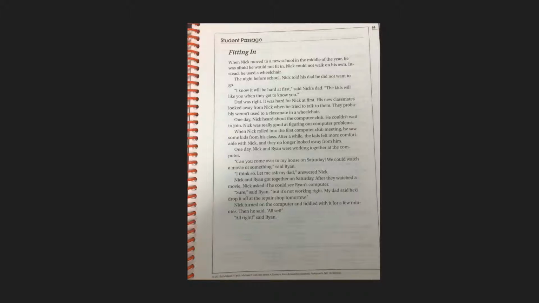Nick and Ryan got together on Saturday. After they watched a movie, Nick asked if he could see Ryan's computer. "Sure," said Ryan, "but it's not working right. My dad said he'd drop it off at the repair shop tomorrow." Nick turned on the computer and fiddled with it for a few minutes. Then he said, "All set." "All right," said Ryan.